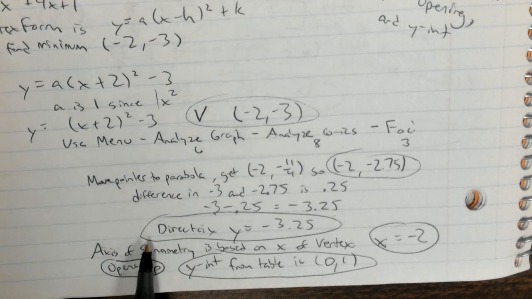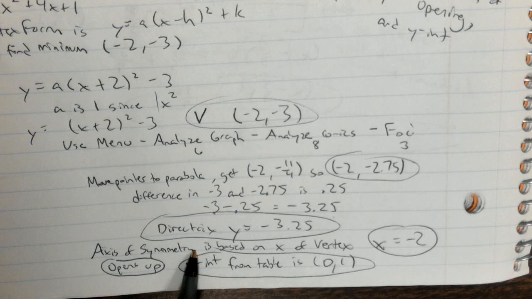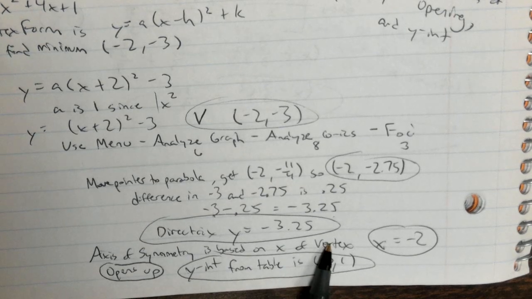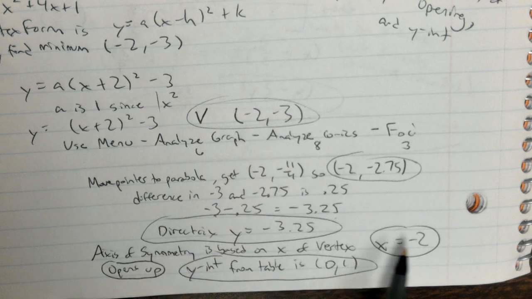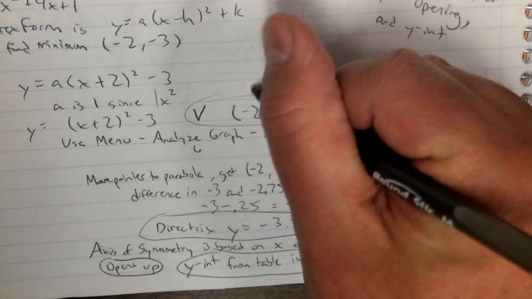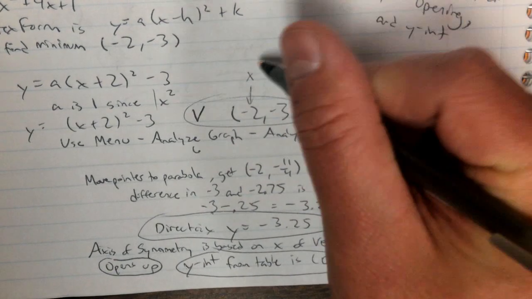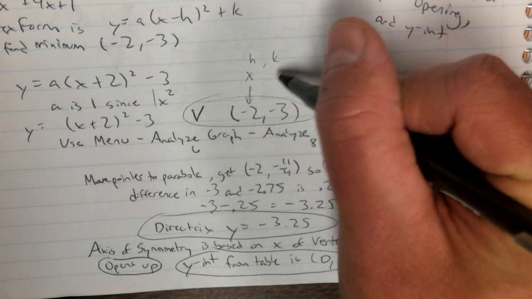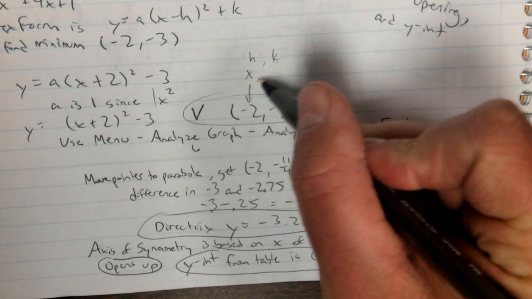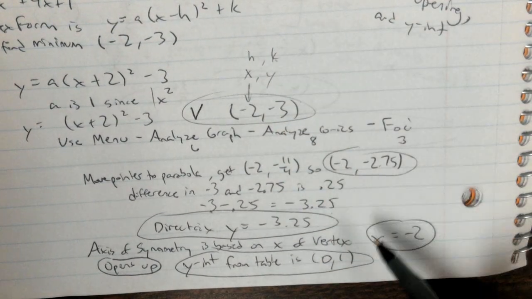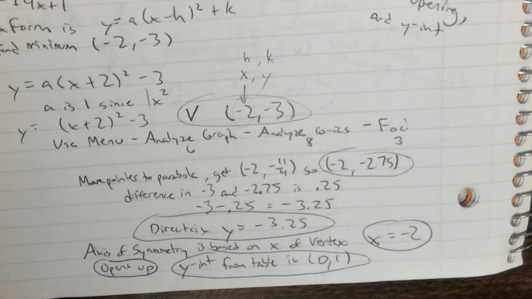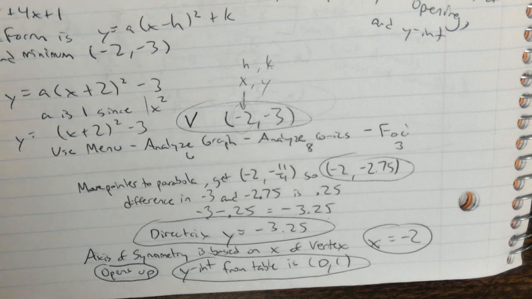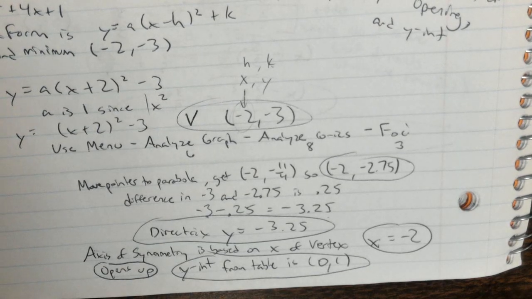Then for your axis of symmetry, that's the easy part. It's based on the x of the vertex. And so if we had -2, -3, that means this part is your x. Remember, it's an (h, k) ordered pair corresponding to (x, y). So anyway, just this number, so it's x equals -2. It's the vertical line x equals -2.